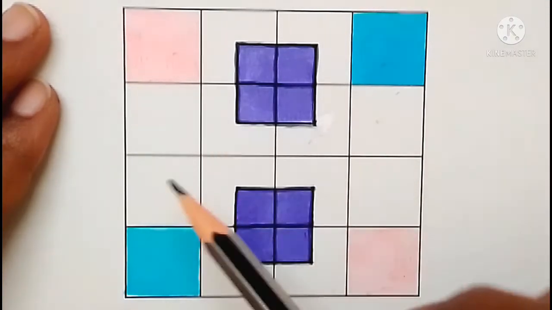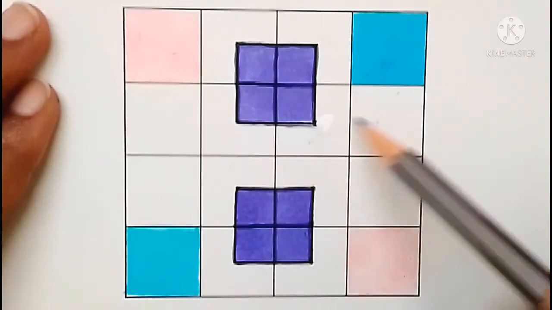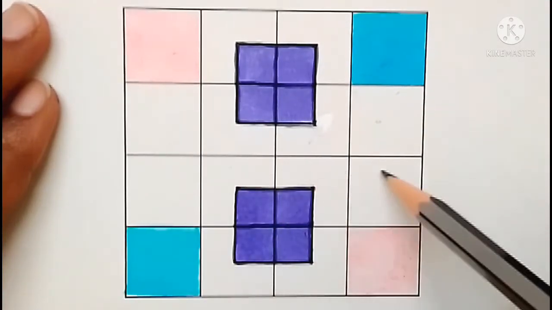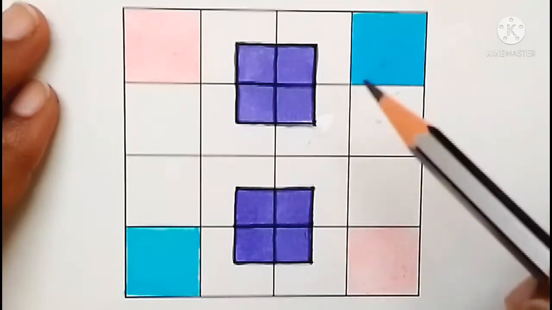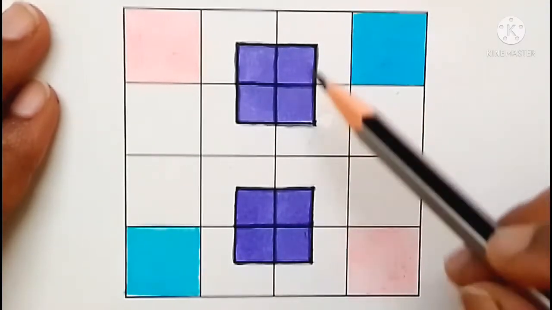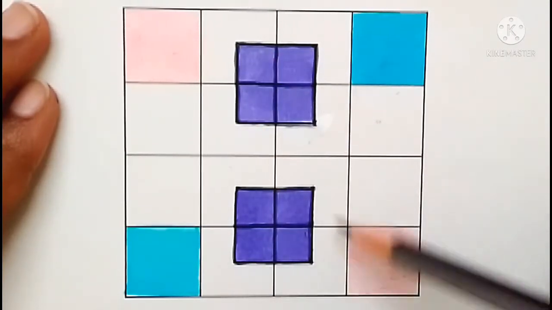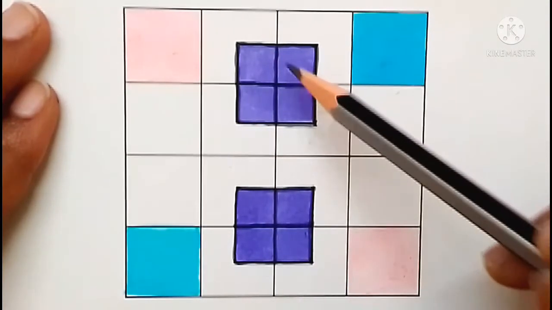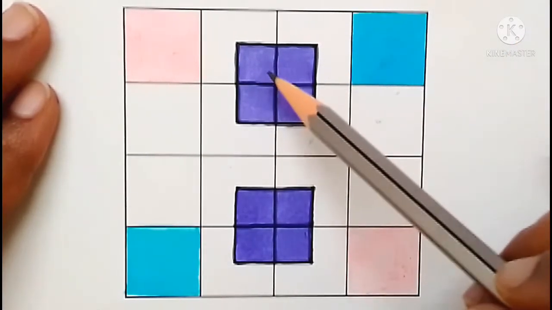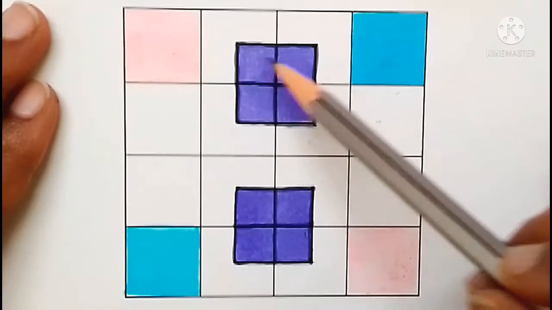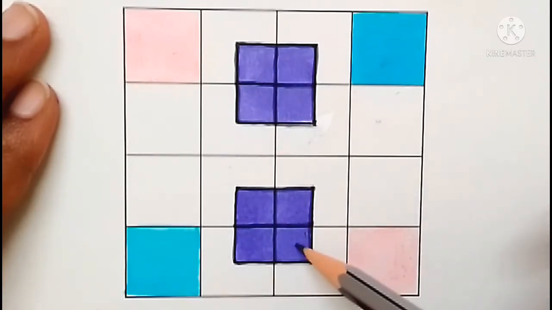Okay, let's count. So 1, 2, 3, 4, 5, 6, 7, 8, 9, 10, 11, 12, 13, 14, 15, 16. So it's just smaller squares, 16 we are getting here. Now after 16, it is 17, 18. Okay, so these 18 squares are of same size. Now come to smaller squares. 18, after 18, 19, 20, 21, 22, 23, 24, 25, 26.